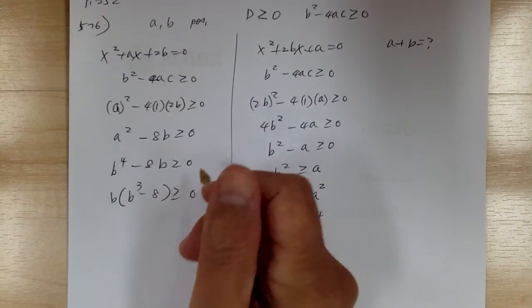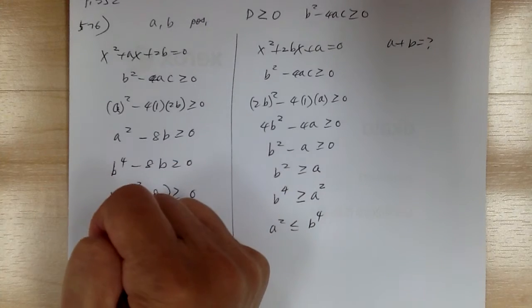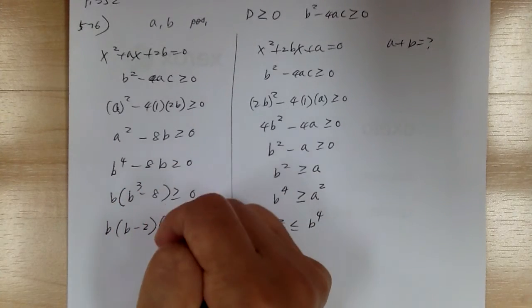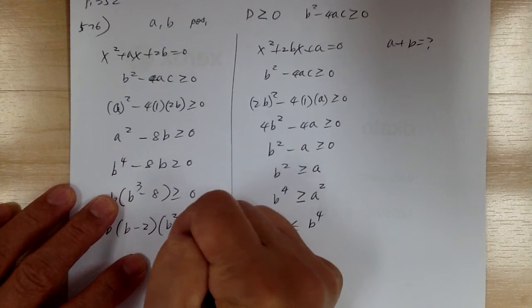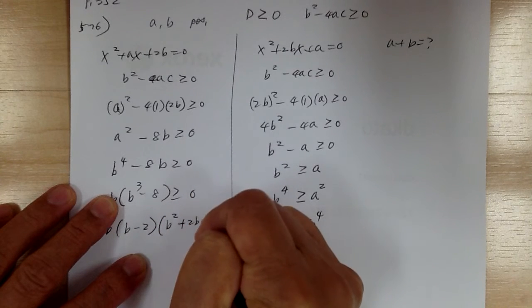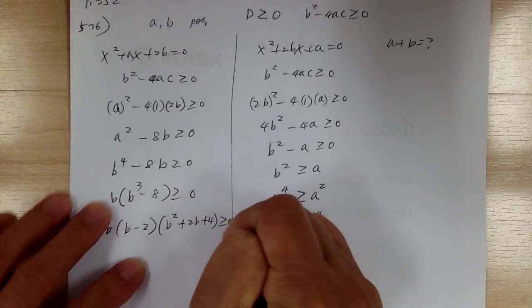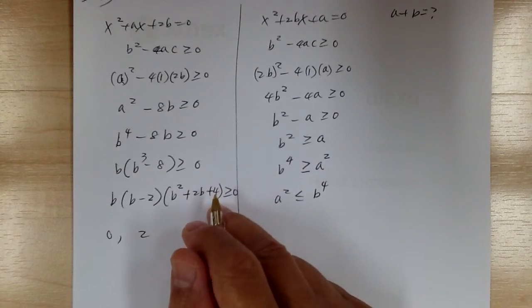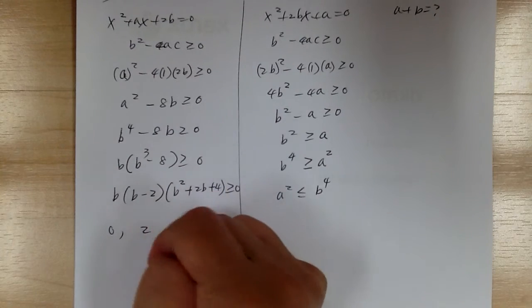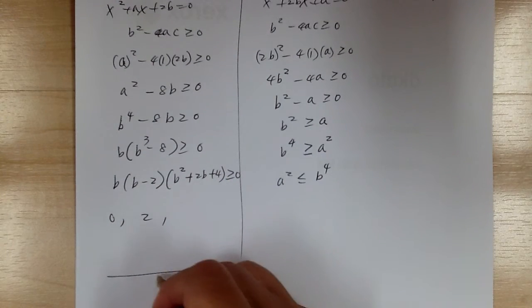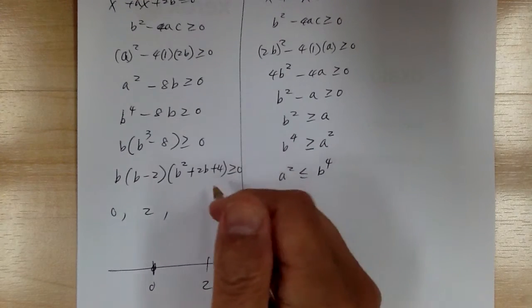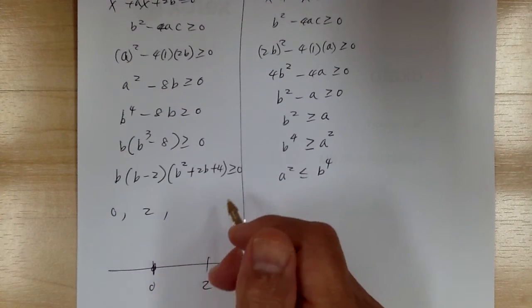So your critical values. From here you're going to get b and b minus 2, and you're going to get b squared plus 2b plus 4 greater than or equal to 0. So your critical values would be 0 and 2. This one you're not going to get a solution. So from here you're going to get 0, 2. So with the inequality, we kind of have to work through this.